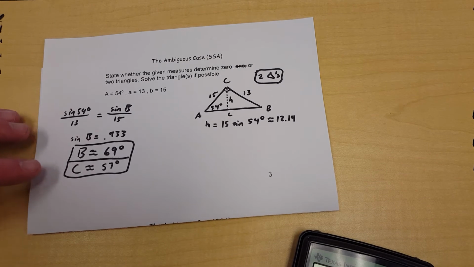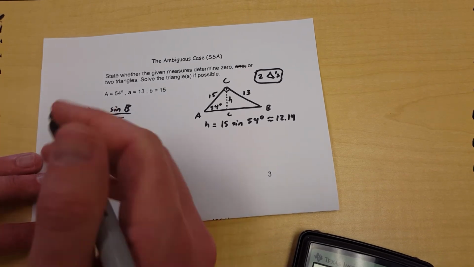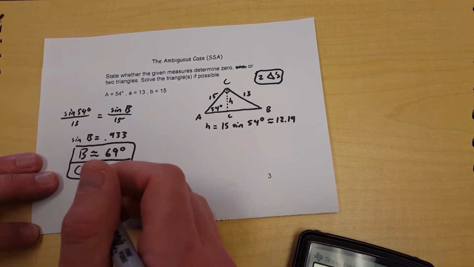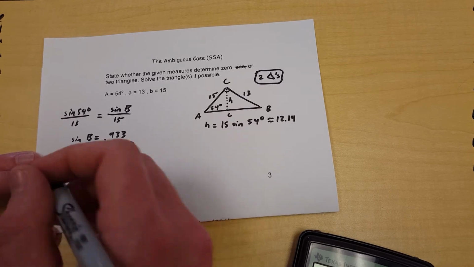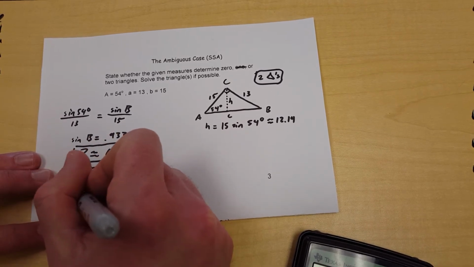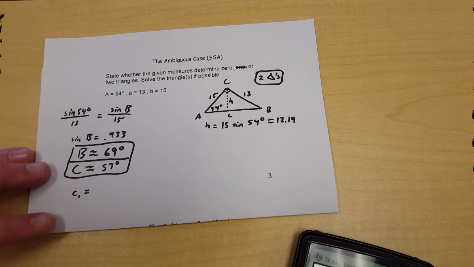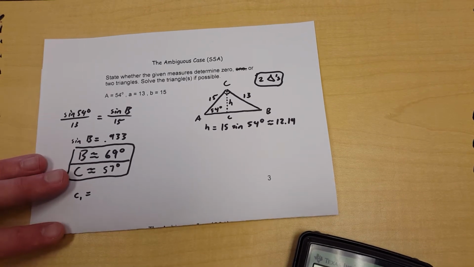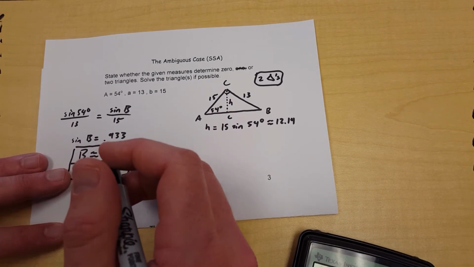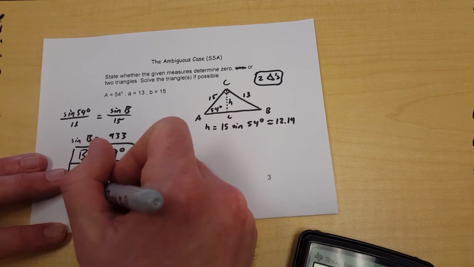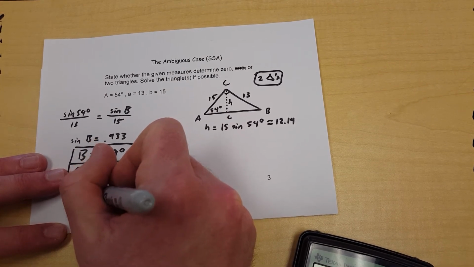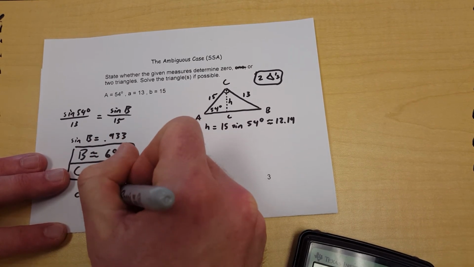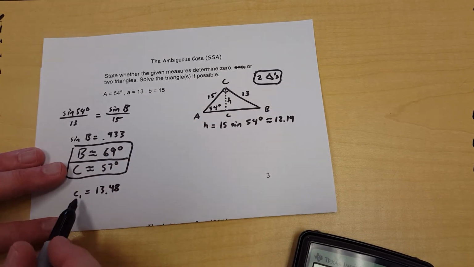Now the last one is going to be solved by using the law of sines again. In this case, we're going to have little c, and I'm going to skip the steps there because we've done these finding the sides a number of times. What ends up happening here is that little c is about 13.48.